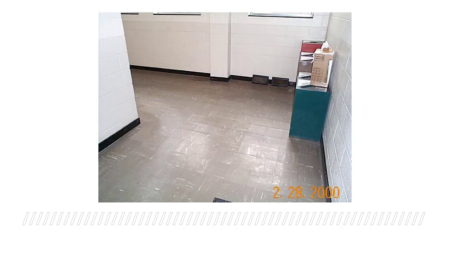And here's an example of some old floor tile, and it's very likely that this might contain asbestos in the glue that is used for the tile. It can also be in the tile itself. And here's another example of popcorn ceiling.